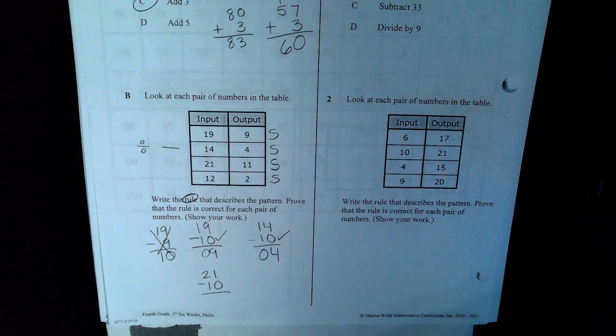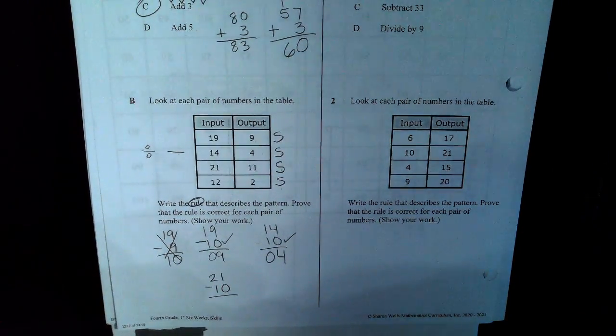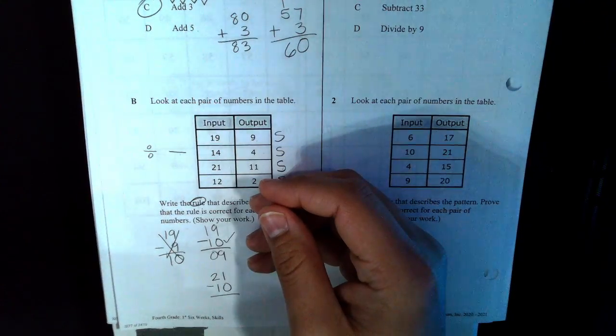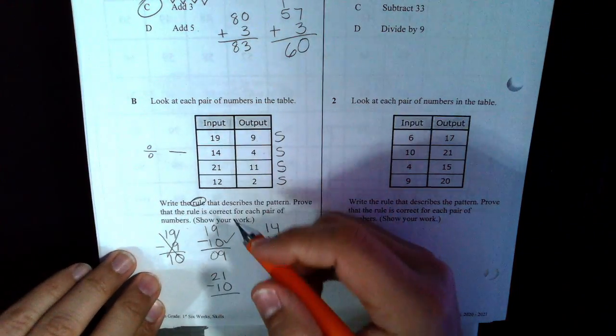Jada, can you help me figure that one out? 21 minus 10. What's 1 minus 0, Jada?